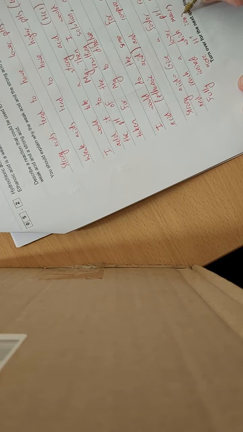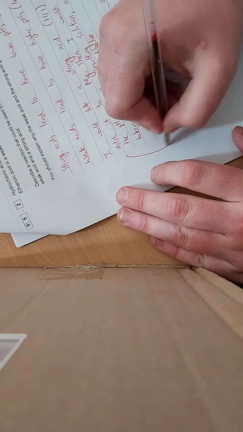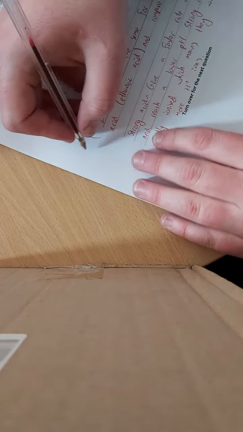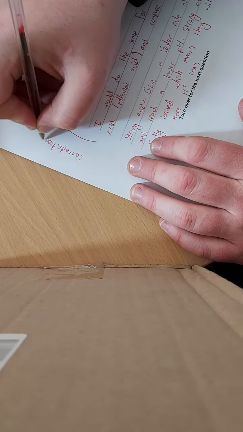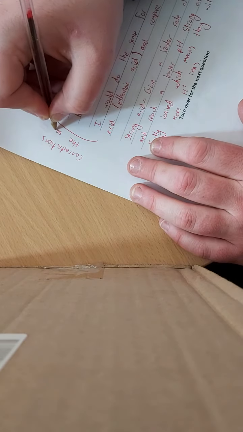Now the only other thing I could say here, and I meant to put it in the text, is that I would keep the concentrations of my acids the same, because obviously it wouldn't be a fair test otherwise, would it, if I use one concentration of this acid and one concentration of this one.